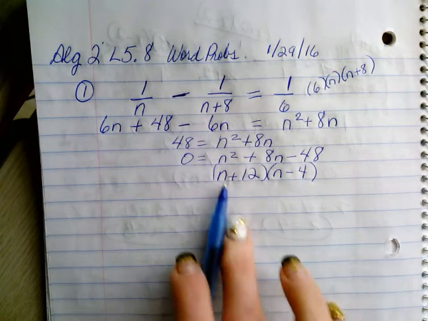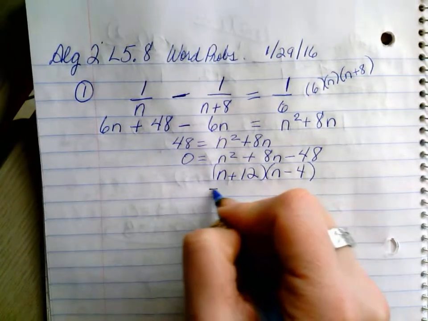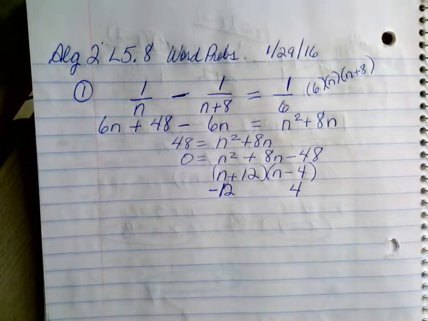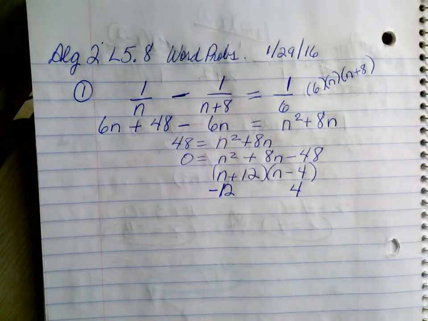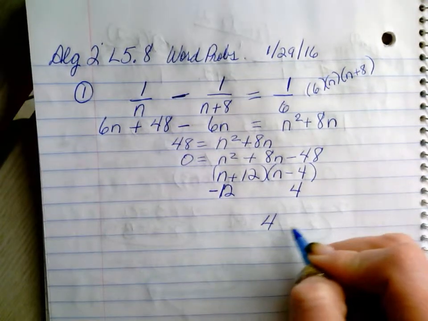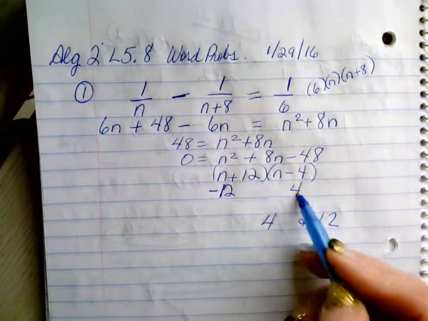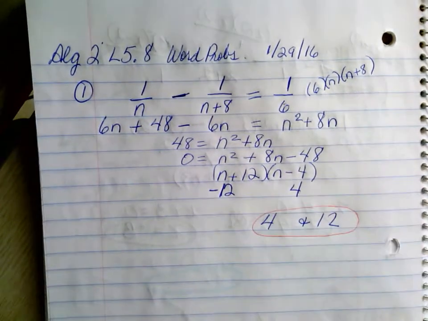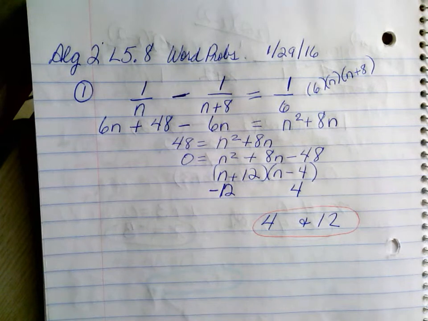So these equated with 0, that means one answer is a negative 12, the other answer is a positive 4. Which one should we throw out? Bingo. So your answer is going to be 4 and 12 because I add 8 to it. Whenever I do these, I use a lot of space. Don't stress about it.